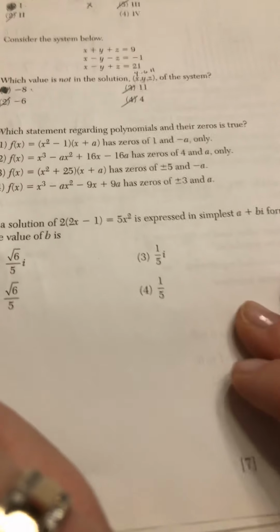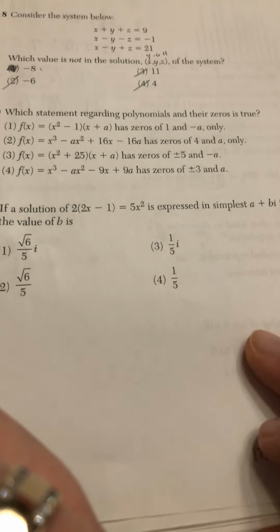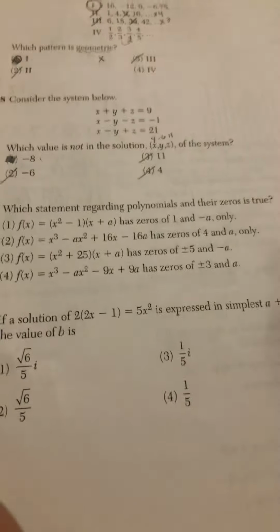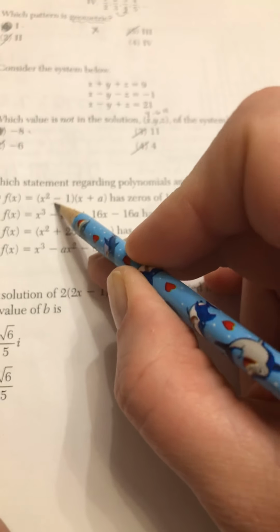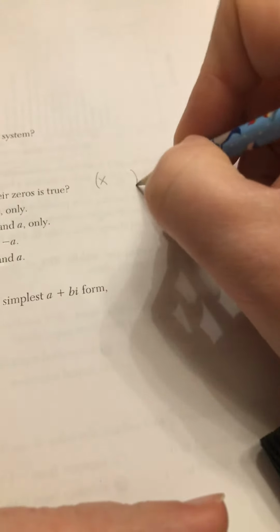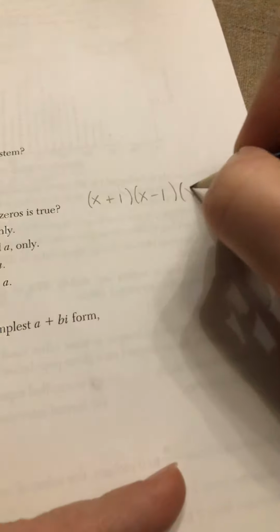All right, here we go. Which statement regarding polynomials and their zeros is true? All right, so basically I've got to go through all of these and see which ones are not true. So if I take a look at this, I know that I can factor that one more time. That's difference of squares. So what that would look like is x and x plus 1, x minus 1. And then x plus a is a linear factor already.